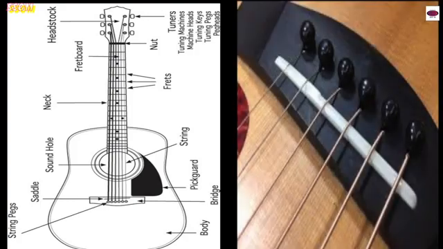So the next is the bridge. You can consider the bridge as the final destination of the strings down on your guitar. You can see here the black colored material. This is the bridge, and it's set into the body. It holds the pegs and saddle in place.